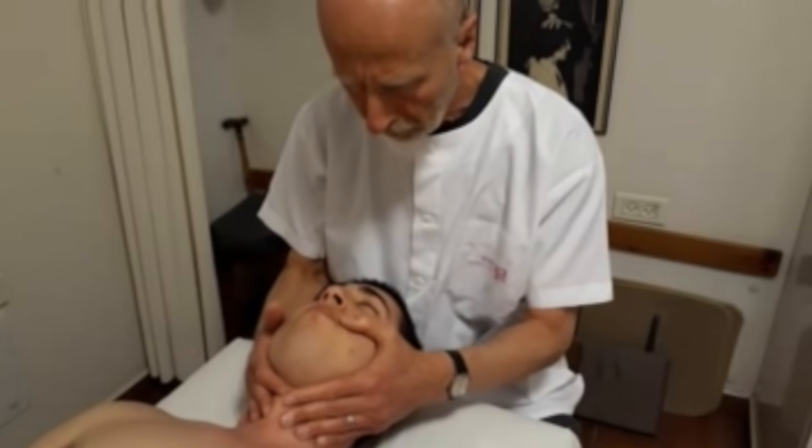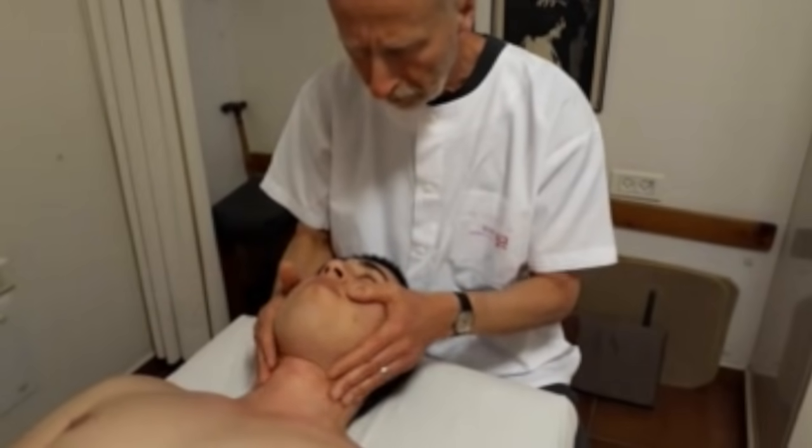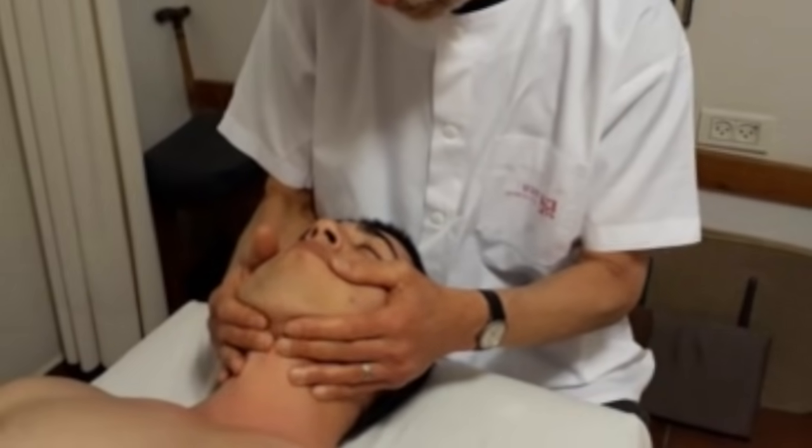Examination and release of any platysmal tension is conducted to ensure free lymphatic flow and reduce painful throat inflammation.